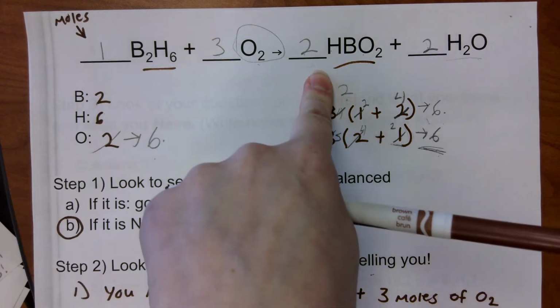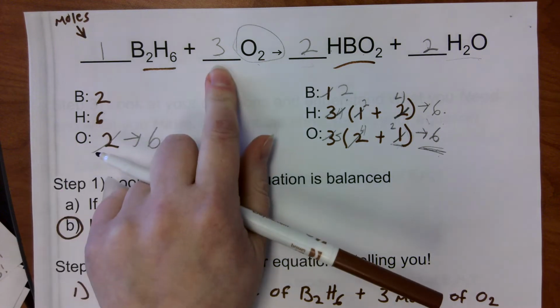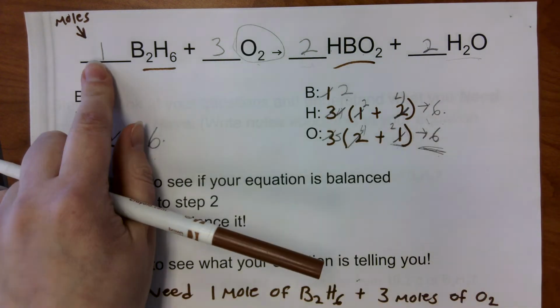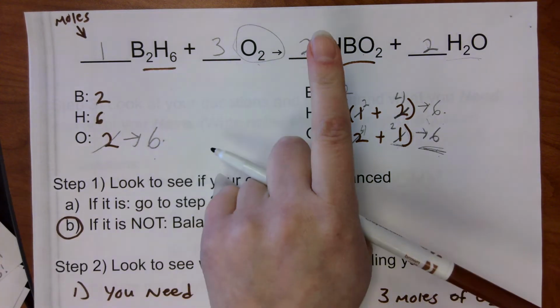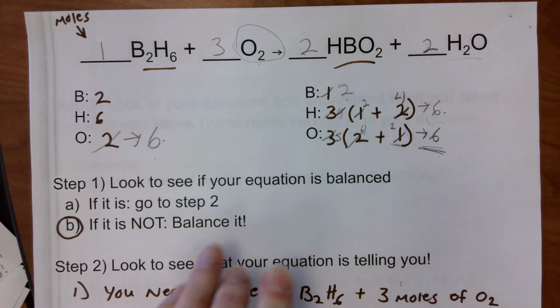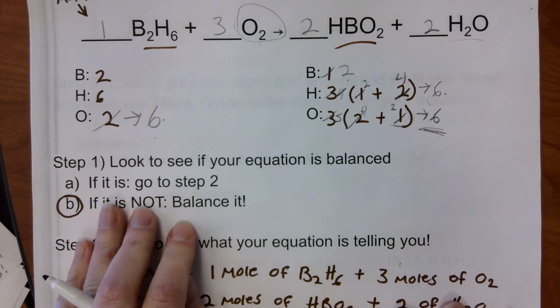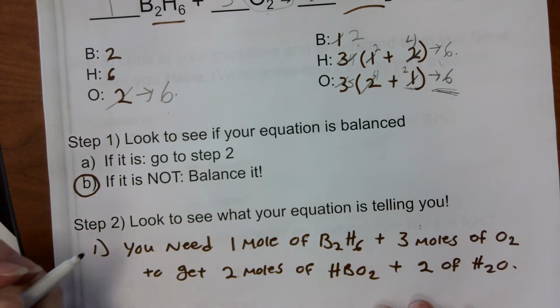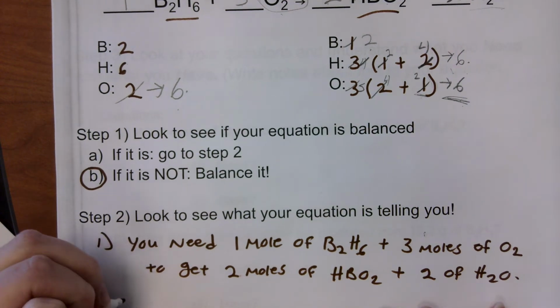So if this is a 1-to-2 and you increase the numbers here by 2, you'll get twice the amount of product. So if this was a 2 and this was a 6, you would get 4 of these and 4 of these. Okay? It's going to be related and in proportion. So keep that in mind.